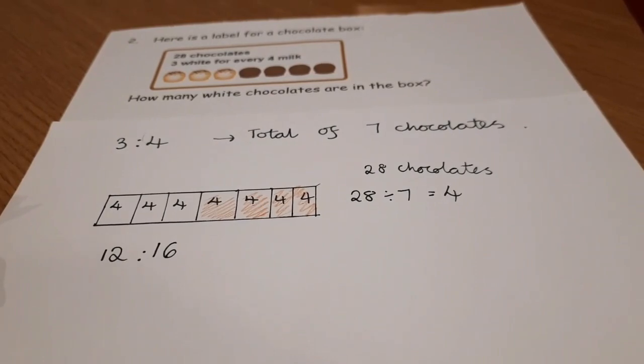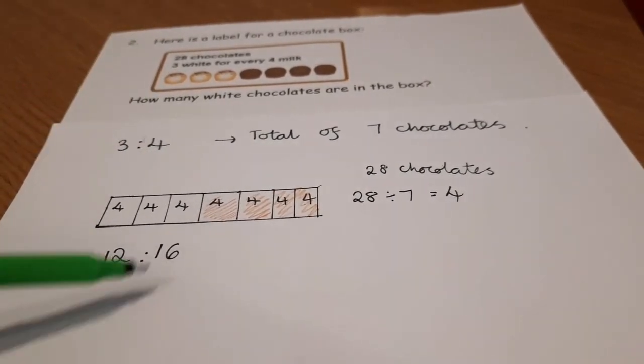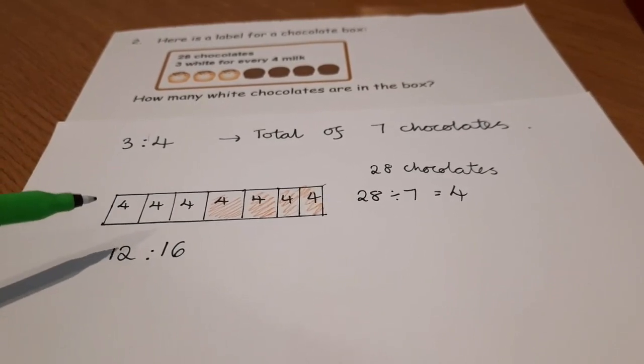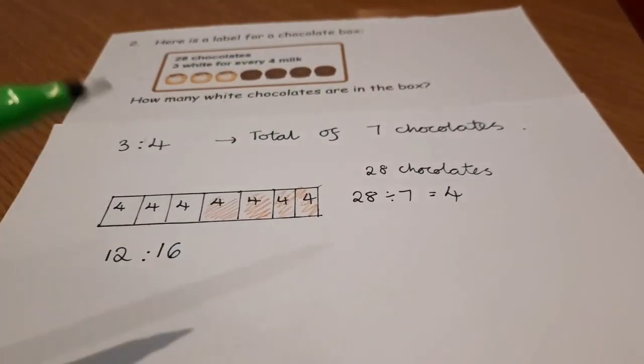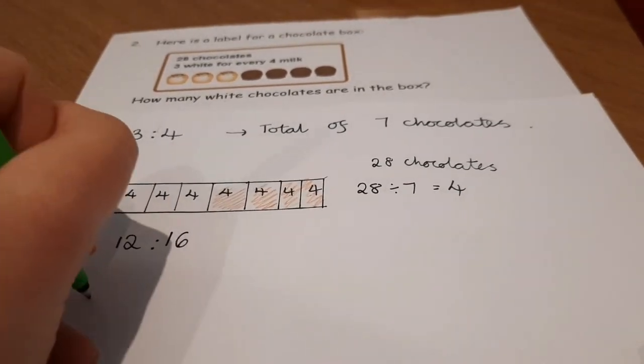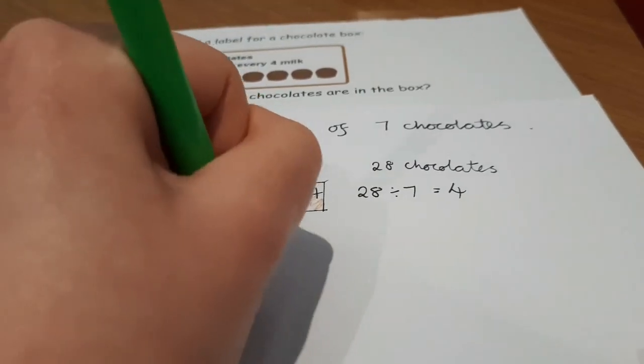Now let's refer back to the question to make sure that we are answering the question correctly. So how many white chocolates are in the box? Well, there are 12 white chocolates.